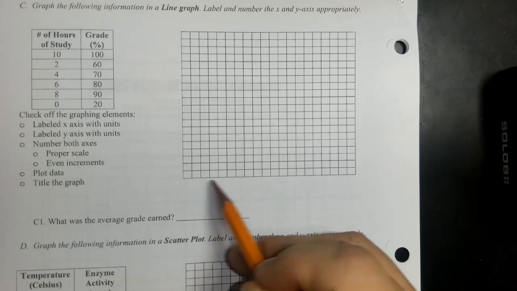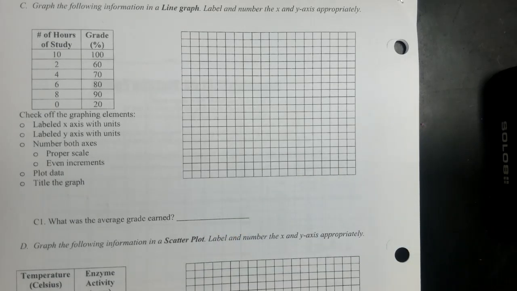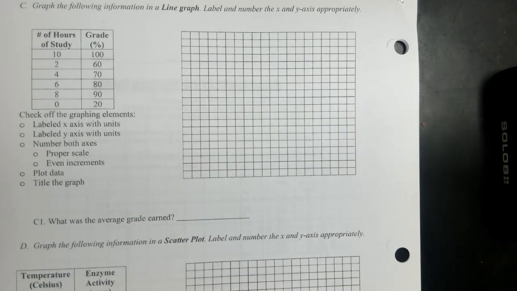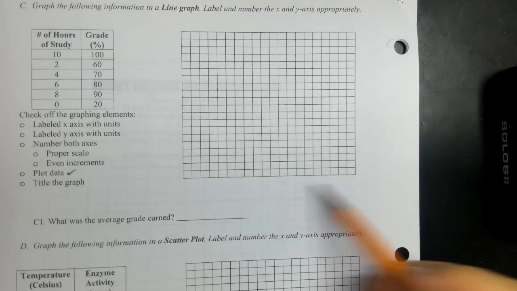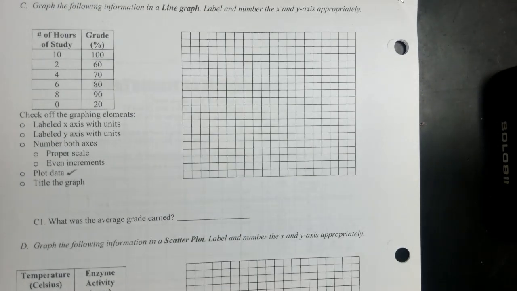You can skip every other line. For labeling, this line still has the value. And then from there, you'll have a lovely graph after you plot the data. But make sure, before you worry about the data, you have labels and even increments on your x and y axis. All right, good luck graphing out there, guys.